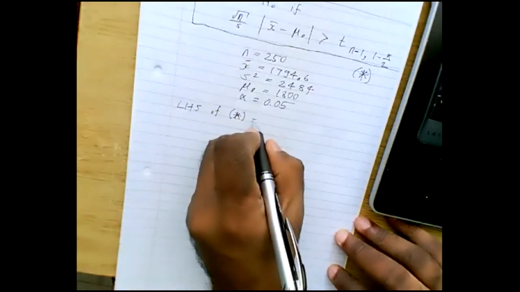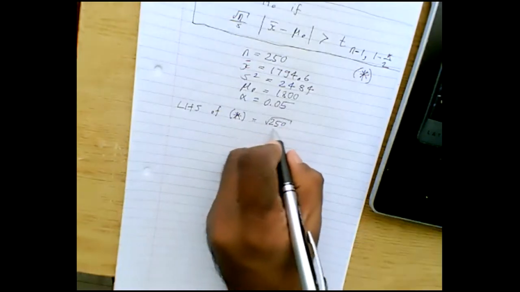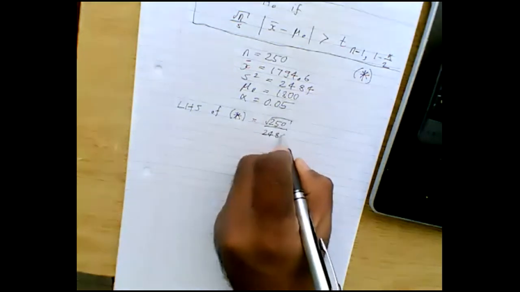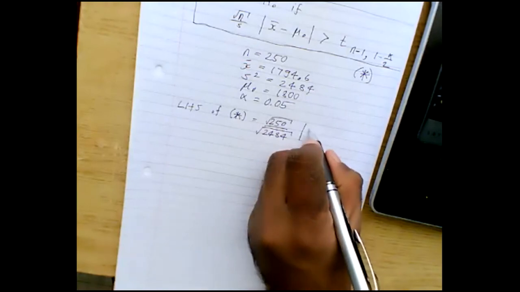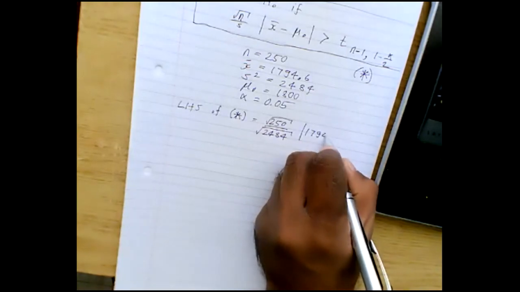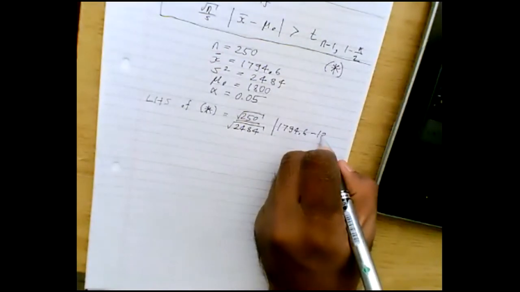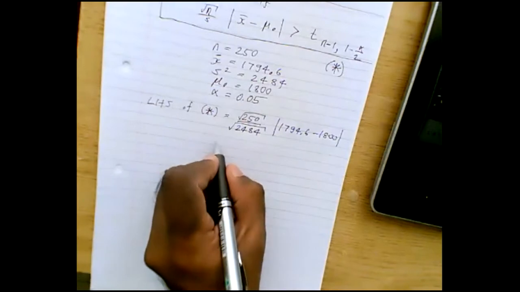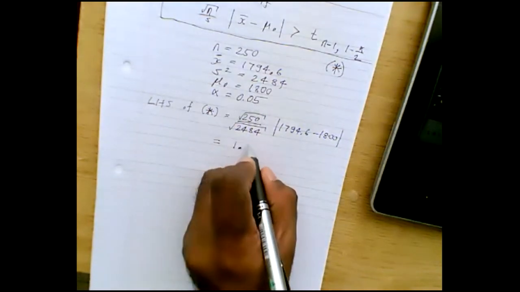This is going to be root of n, which is root of 250, divided by s, which is root of this, times x bar, which is 1794.6, minus mu zero, which is 1800. Now if you work this out using a calculator, this is what you will get.